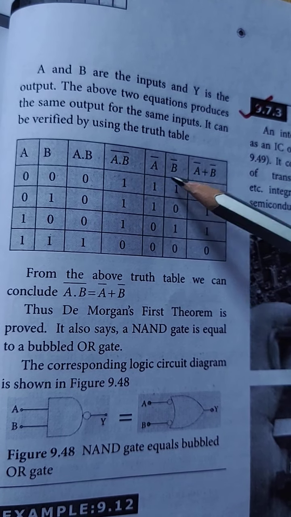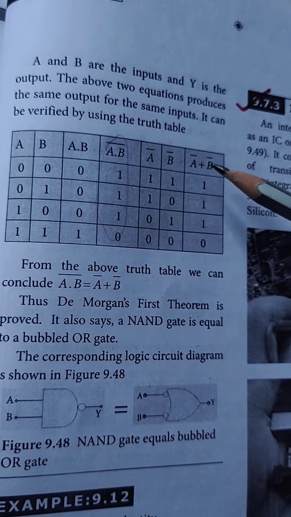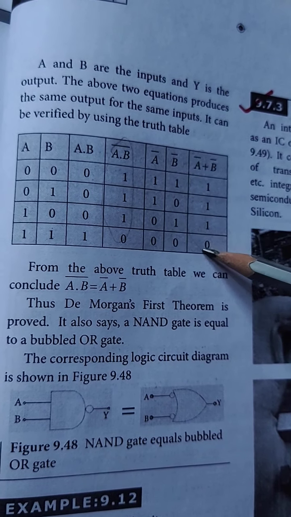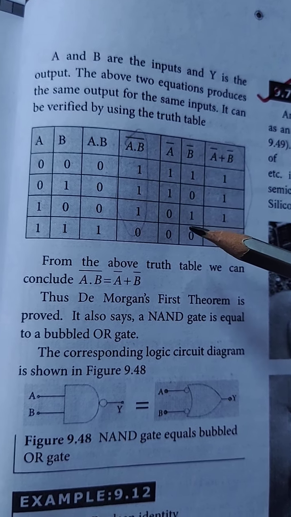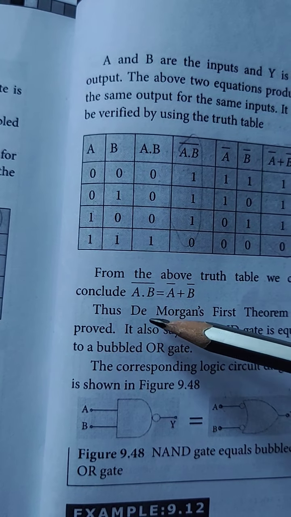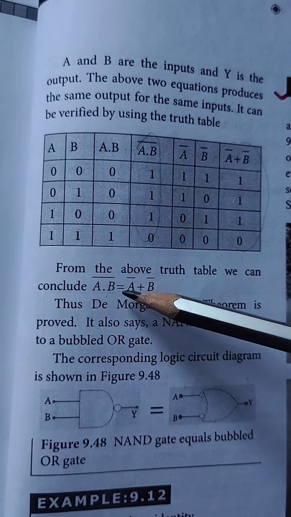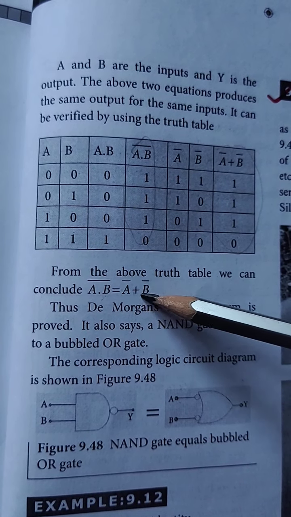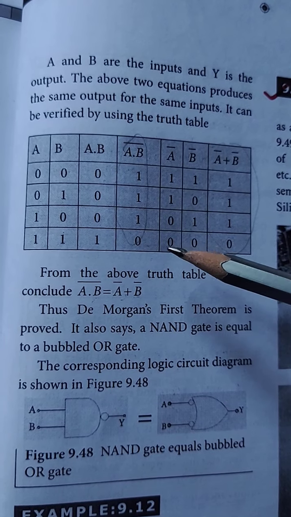So in this table we can clearly understand that A dot B whole bar is equivalent to A bar plus B bar. So hence the second law is proved. The second law tells us that the complement of the product A dot B whole bar is equivalent to the sum of its complements. This is De Morgan's second theorem.